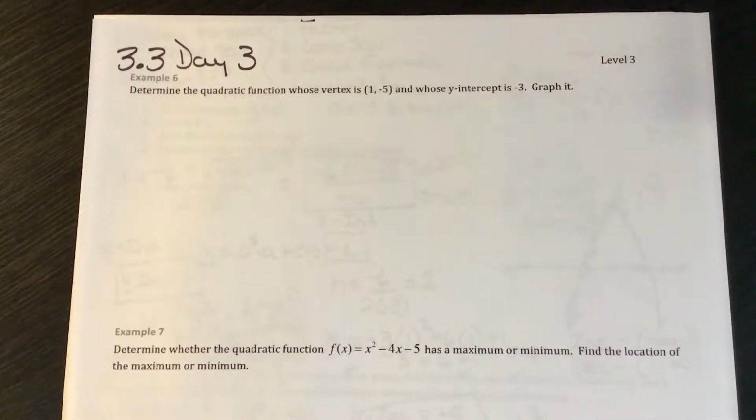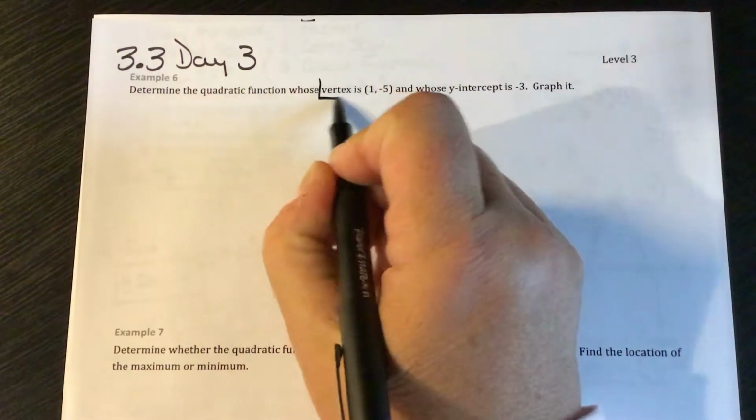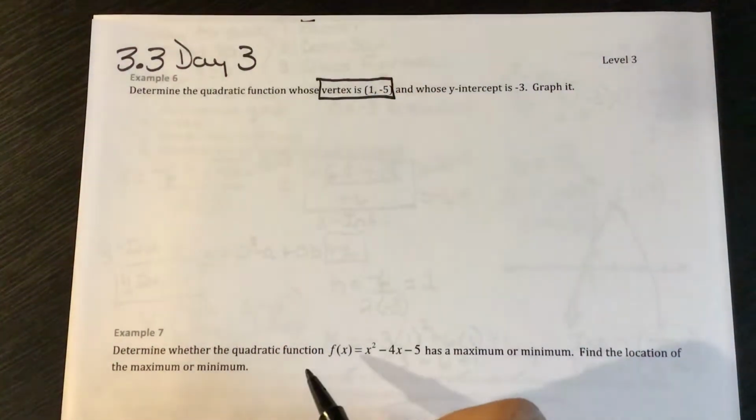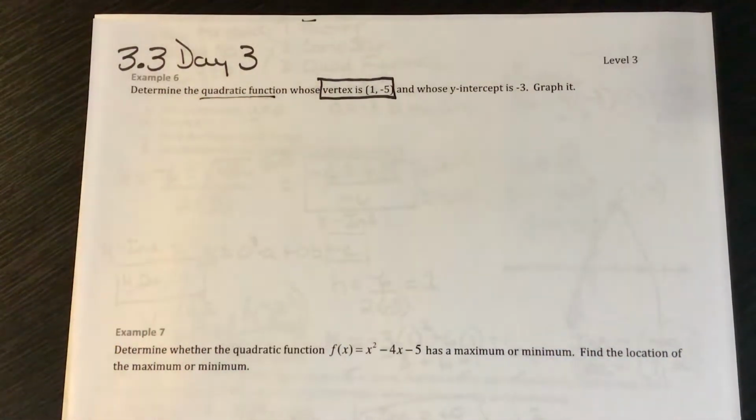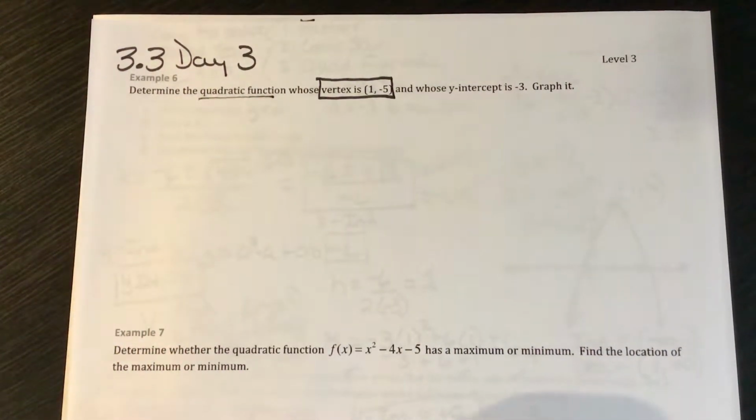Okay, so here we are in the last part of section 3.3. There was a lot of great information so far, and most of it we've been looking at an equation to find some information about a parabola. We were able to find a vertex, find the intercepts, find the axis of symmetry. This time we are going to look at some information like the vertex is (1, -5), and they want us to write the equation. So now we're going to go backwards a little bit.